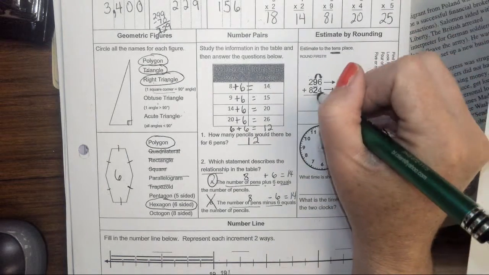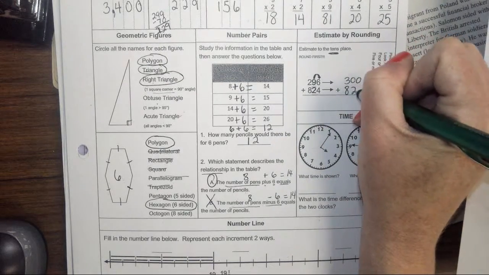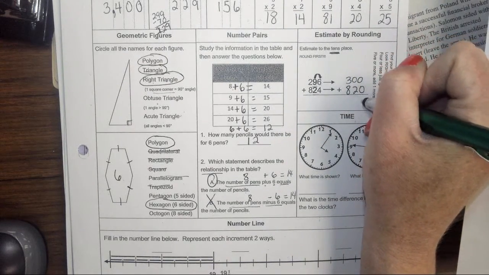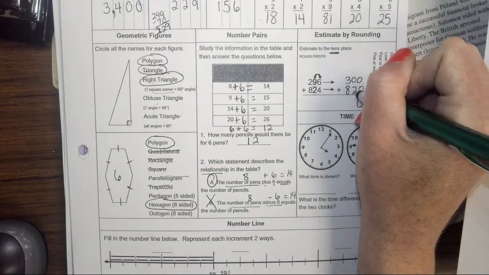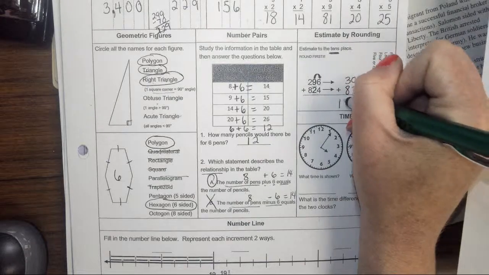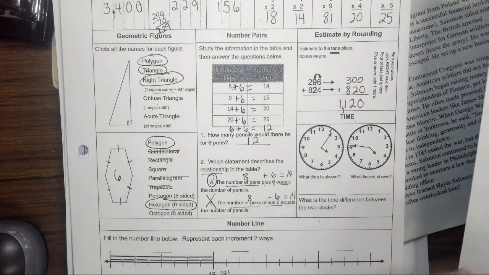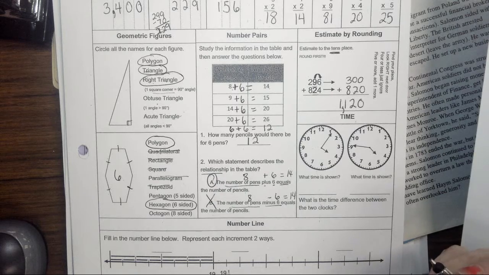$824. I'm going to round the 24 down to 20. 820. 0 plus 0 is 0. 0 plus 2 is 2. And 8 plus 3 is 11. So our estimate would be 1,120.